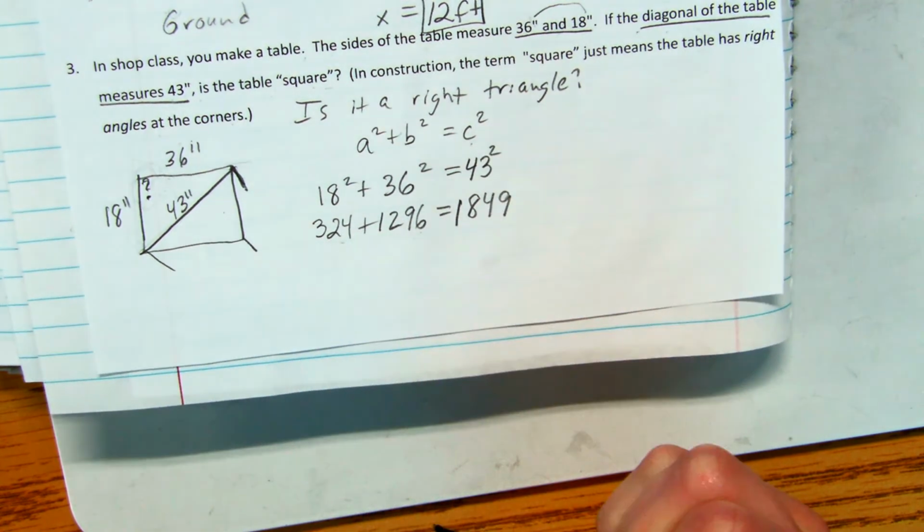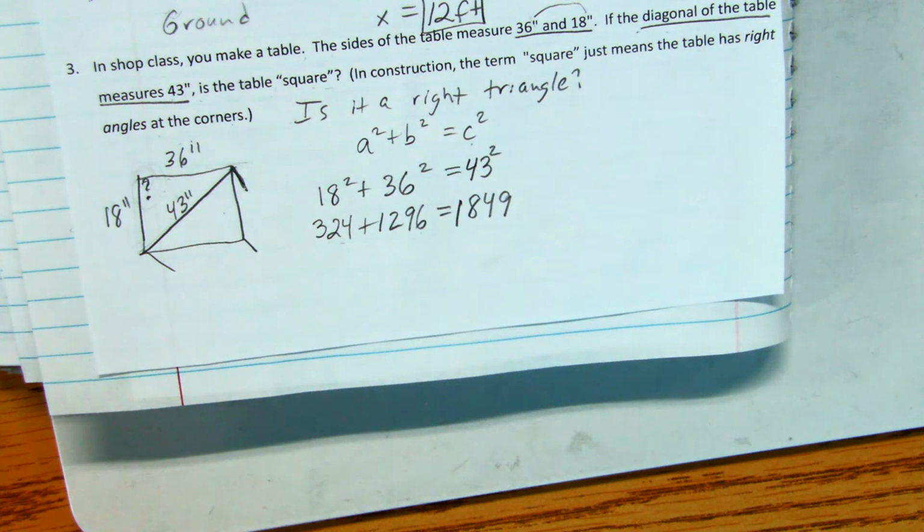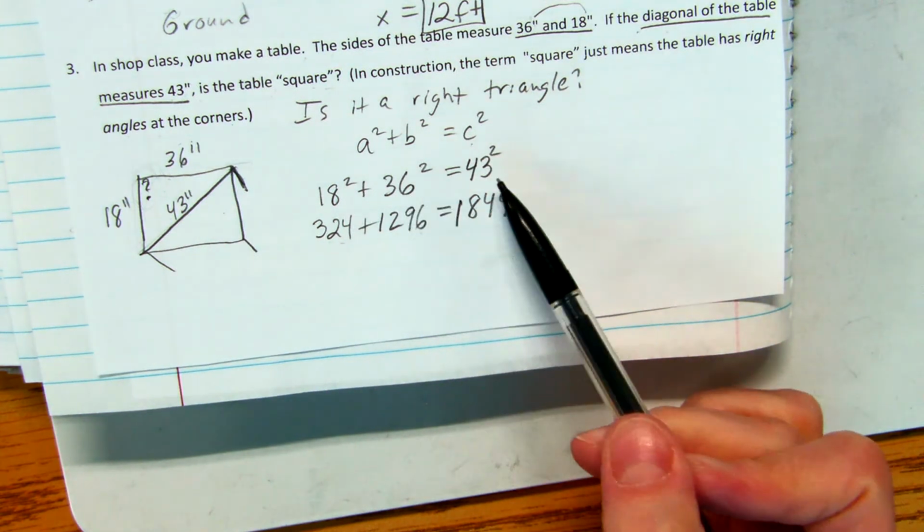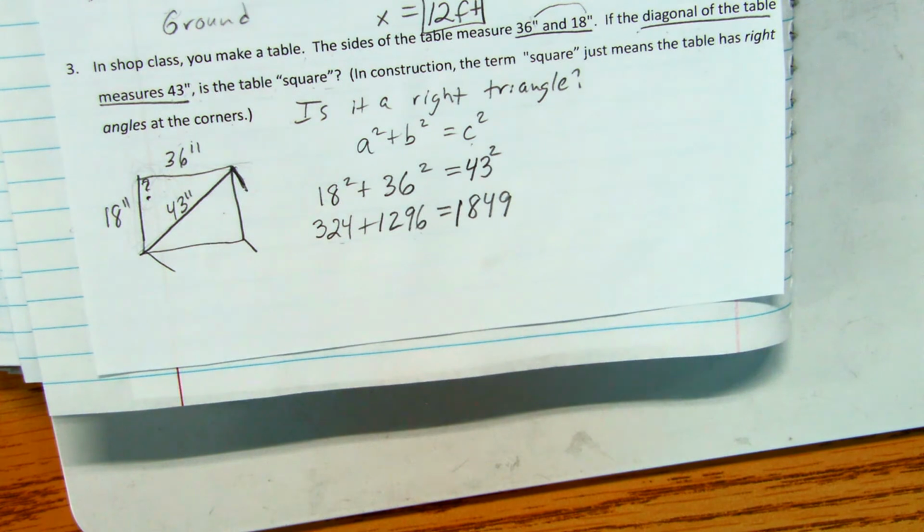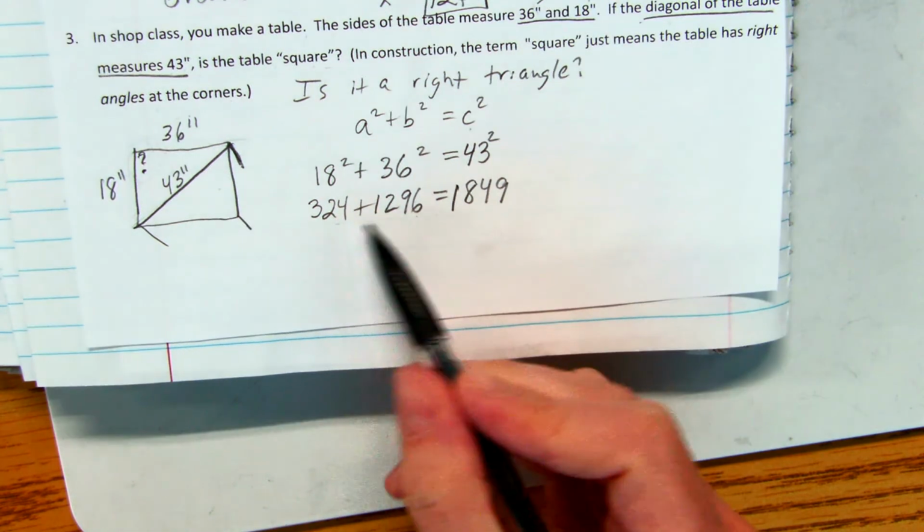So I'm using my calculator in the background. Actually, I'm looking at my notes from last year, but I did all this with the calculator. I did not know what 36 squared and 43 squared were in my head. Just used my calculator. And then I'm going to add these two up.